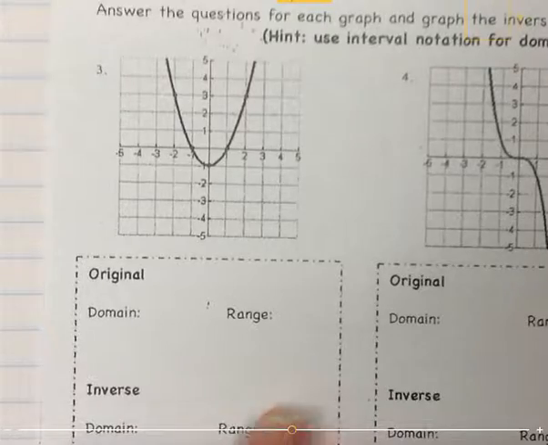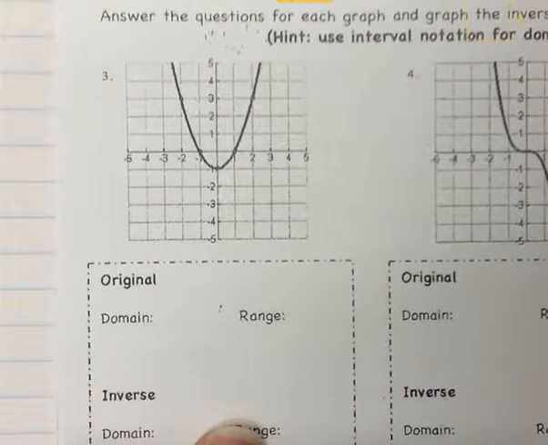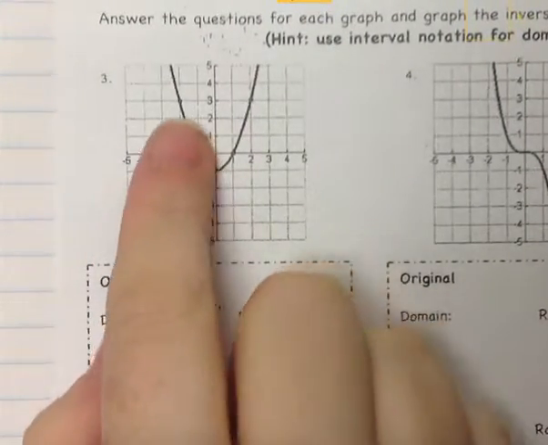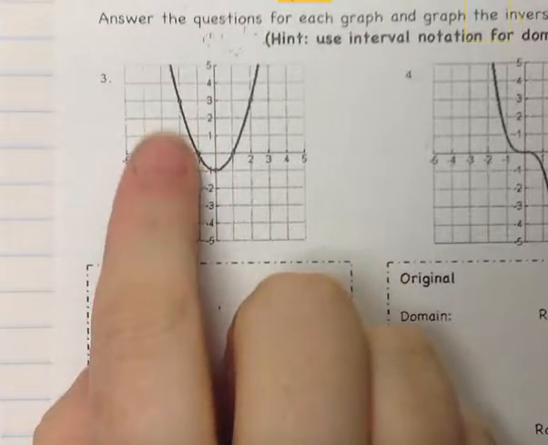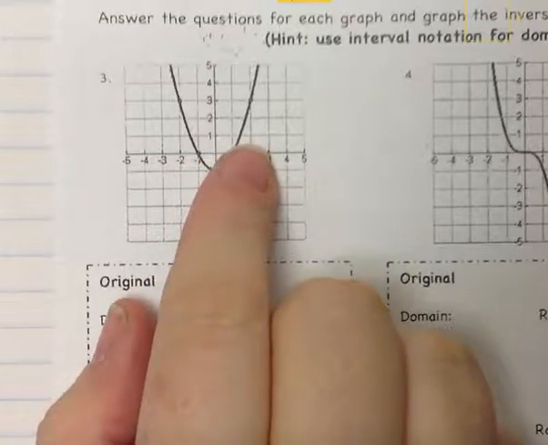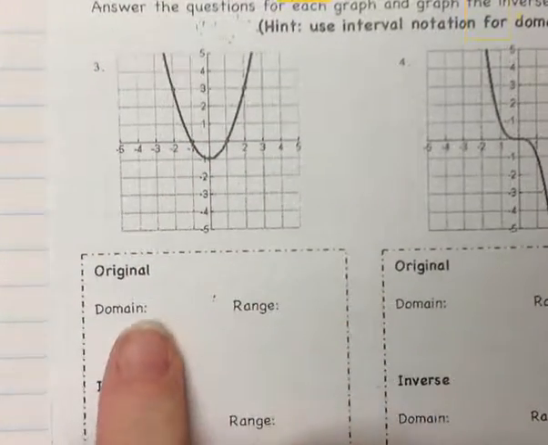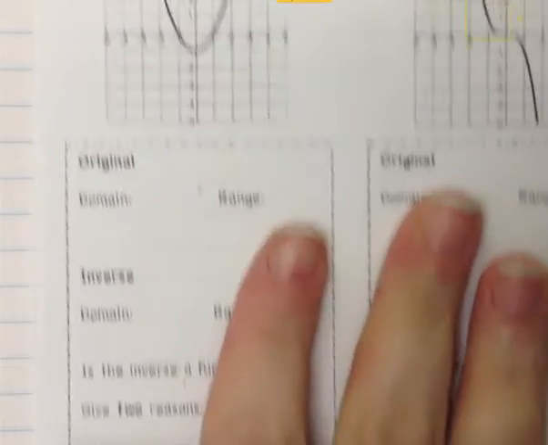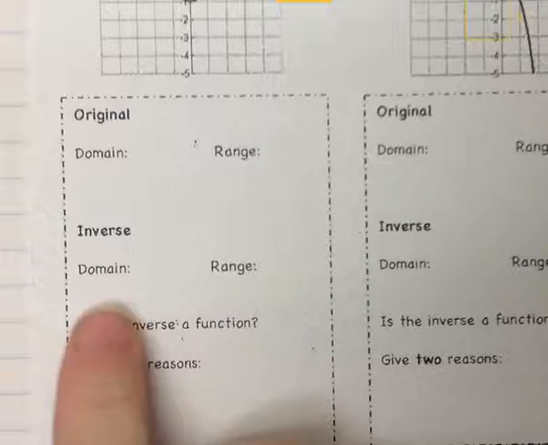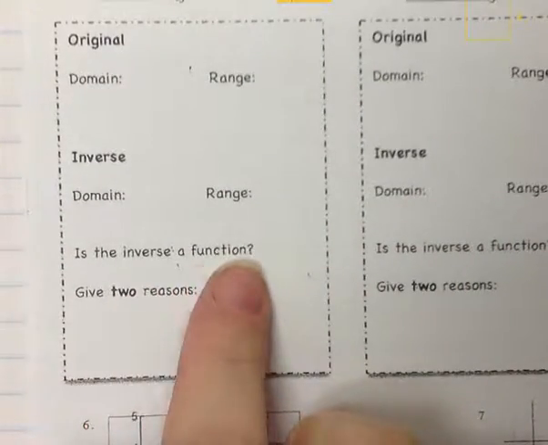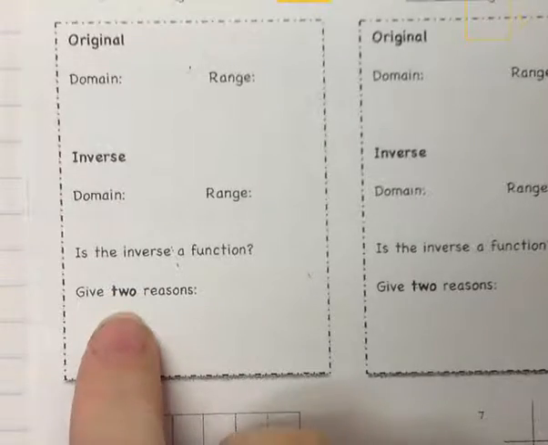So again, we need to understand what an inverse does to our coordinates. It just flips the x's and y's. So a good thing to do would be to figure out what the coordinates are, so we can easily graph the inverse coordinates. We're going to determine what the original domain and range are. We're going to determine what the inverse domain and range are. And then we're going to determine if the inverse is a function. But we have to give two reasons why it is or why it is not a function.